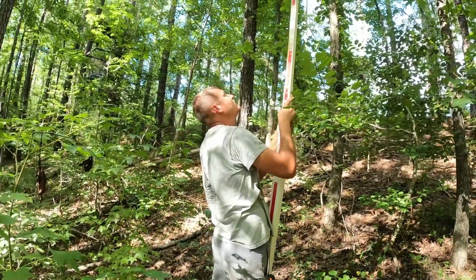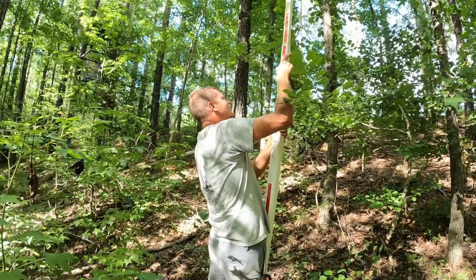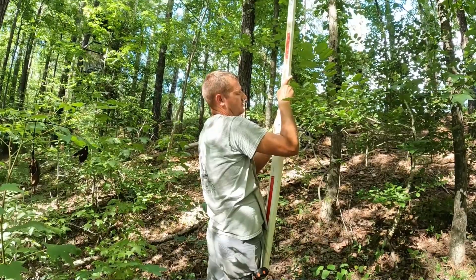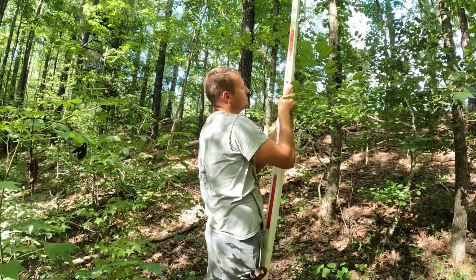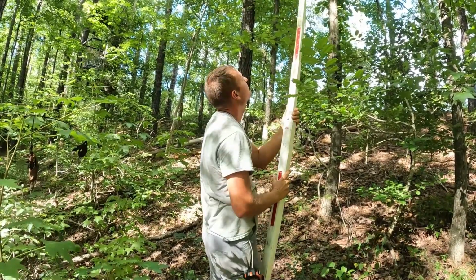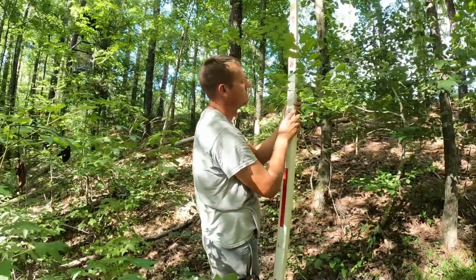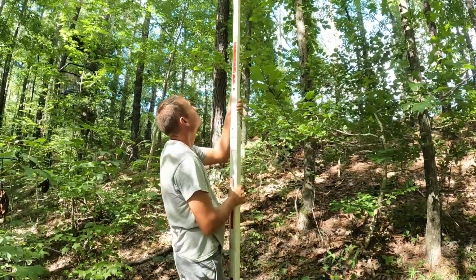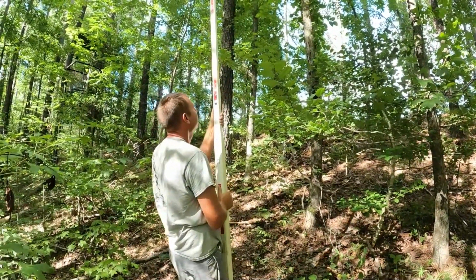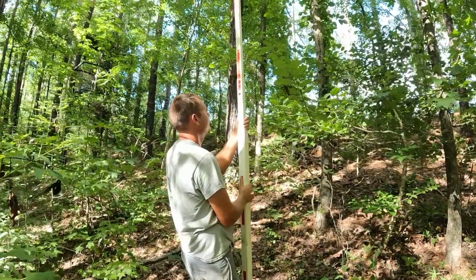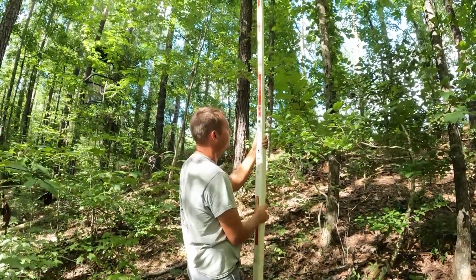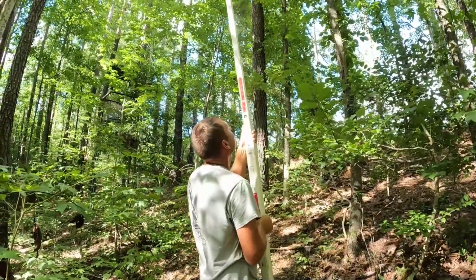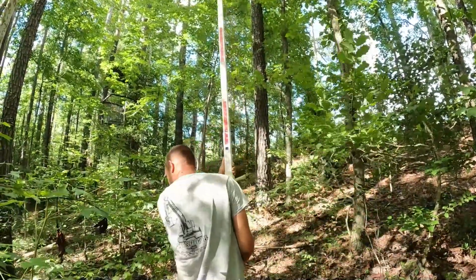Where did it go? I heard it beep. So most likely there's a branch or something in the way. Where did it go? So that's what happens when you're 17 feet in the air, the leaves get in the way. So let's try to find it, maybe over here a little bit. Oh.